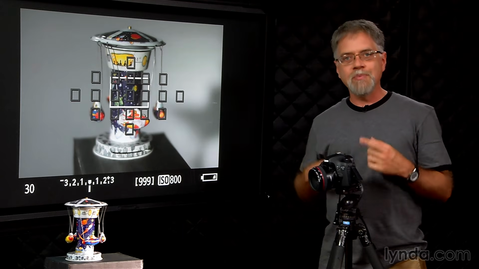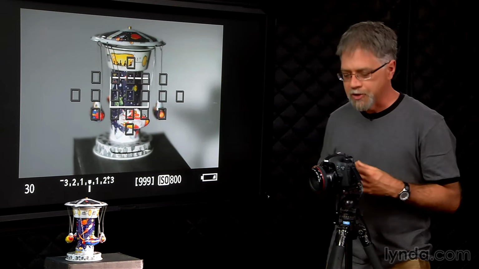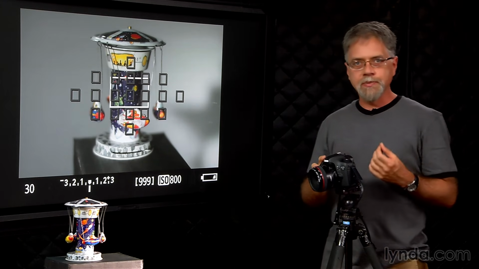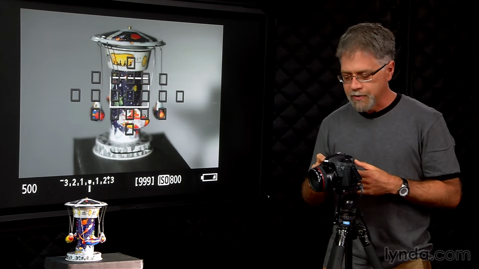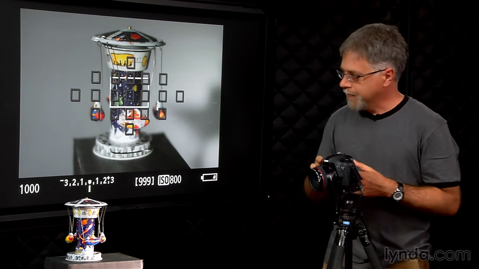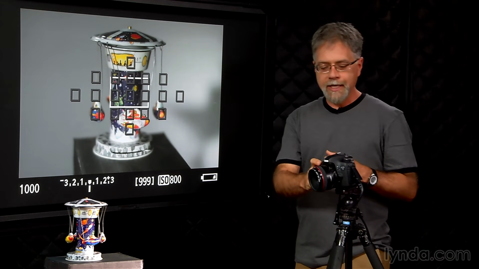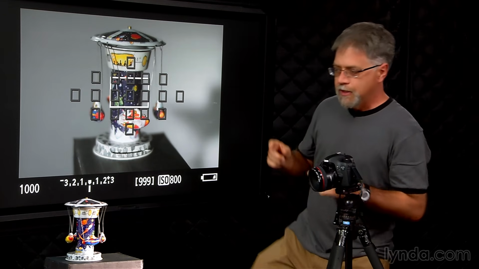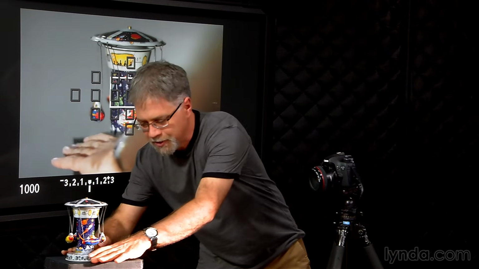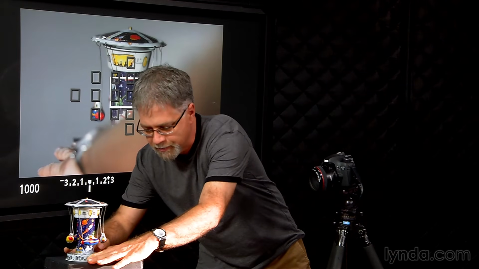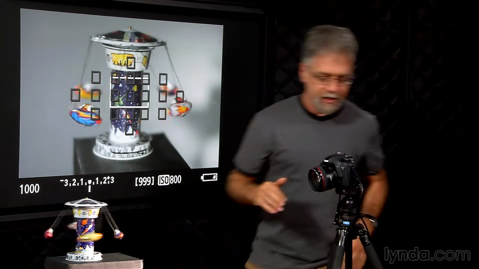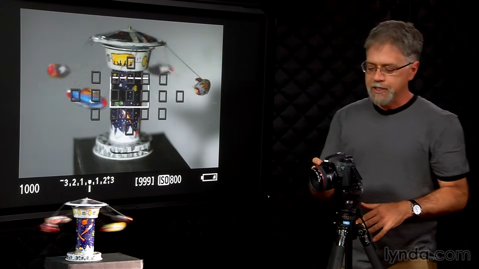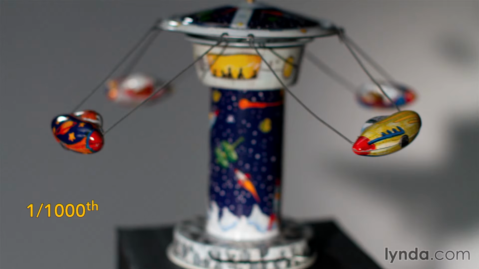Let's now do the opposite thing. Let's try to really freeze the motion. So to do that, I'm going to dial the shutter speed up so that it's very quick. I'm going to go up to 1,000th of a second. So I've dialed that into my camera. When I meter, the camera is going to pick a corresponding aperture that will yield a good exposure, meaning not too bright or not too dark. My spaceships get going, I take my shot.